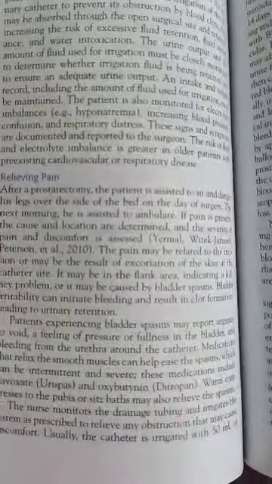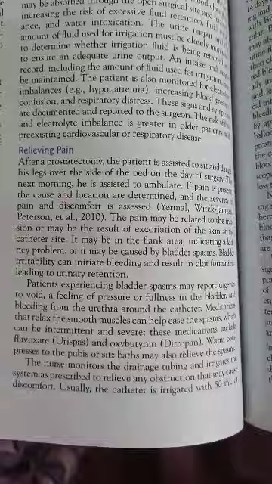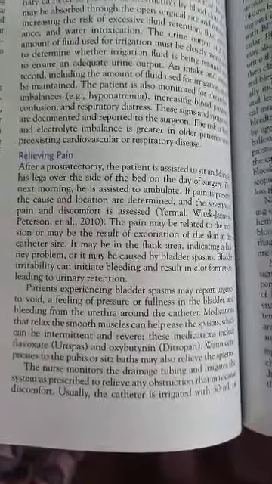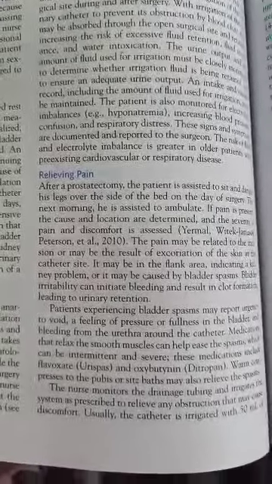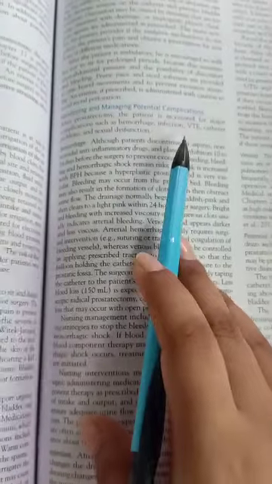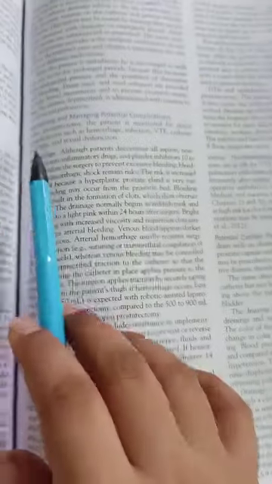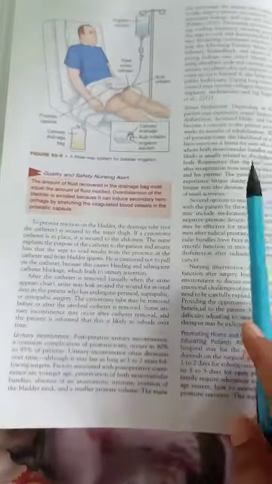Okay, so if the patient experiences bladder spasm, then medications that relax the smooth muscles can help ease the spasm. Examples that we can use are Urispas or Ditropan. Then next we move on to monitoring and managing potential complications. So what are the potential complications? They are hemorrhage, venous thromboembolism, that is VTE, potential catheter problems, urinary incontinence, and sexual dysfunction.